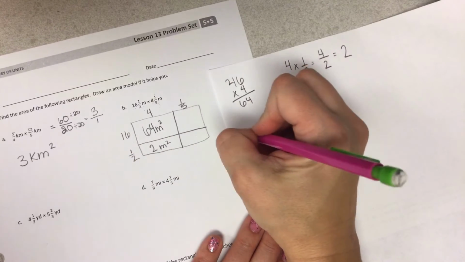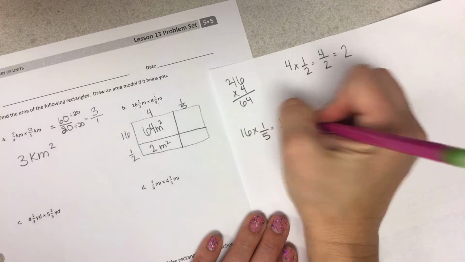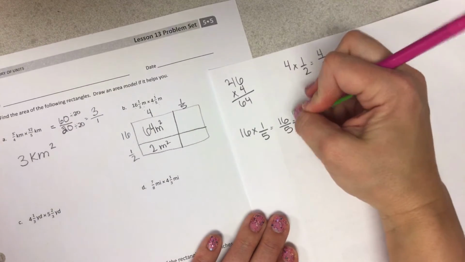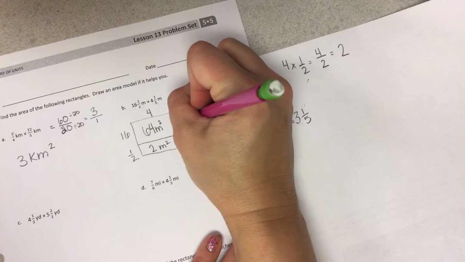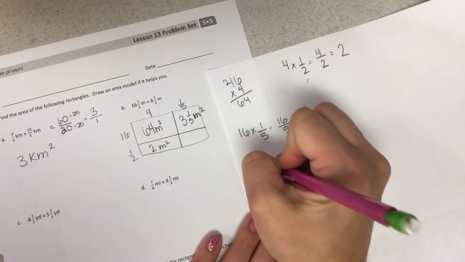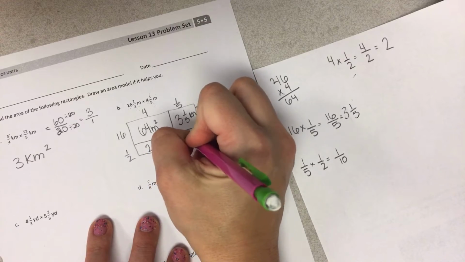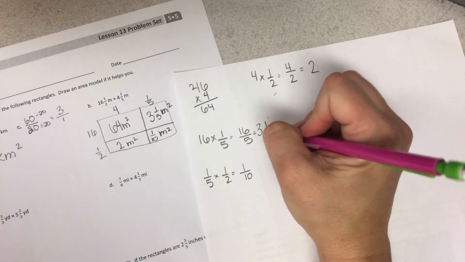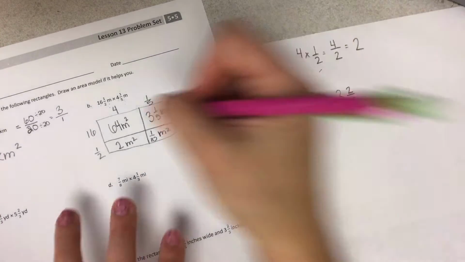Then I've got 1/5 times 16, so 16 times 1/5 equals 16 fifths. And if I convert that into a mixed number, that's going to be 3 and 1/5. Okay, so I'm going to put 3 and 1/5 meters squared. And then I'm going to do 1/5 times 1/2, and that equals 1/10. On this 3 and 1/5, I'm going to have to convert that 1/5 into tenths. So this is actually going to be 3 and 2/10.